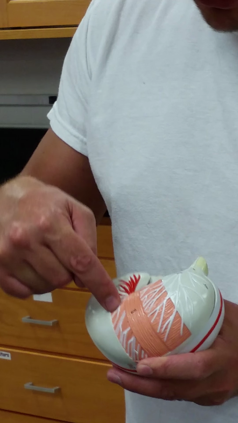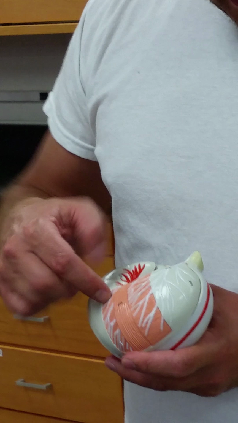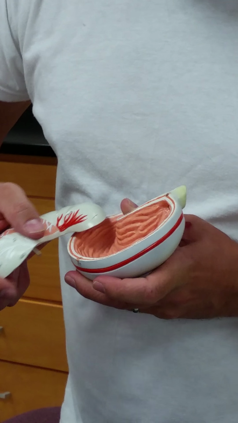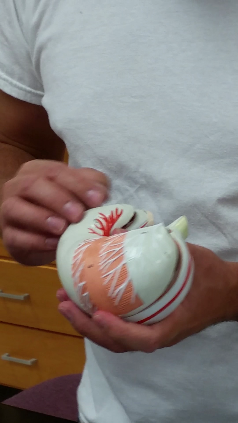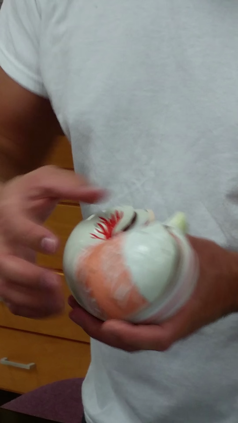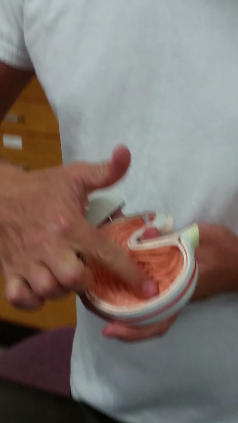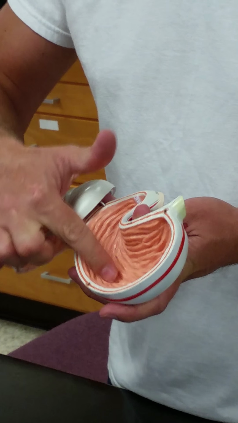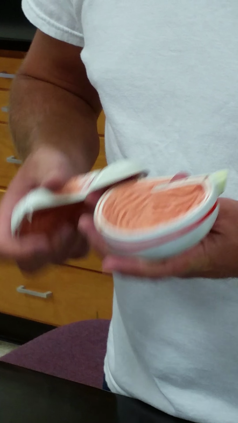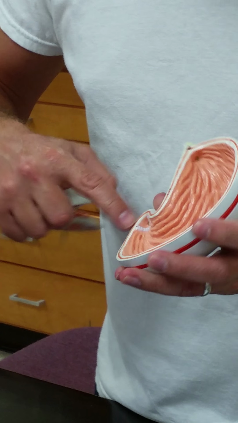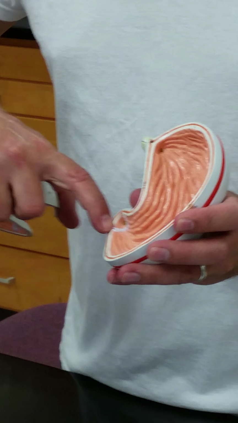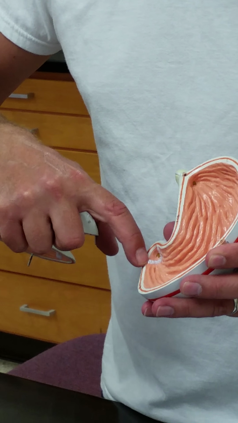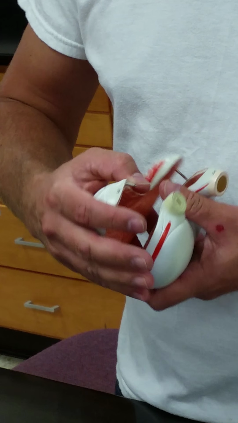Longitudinal, circular, and oblique. Serosa. The outermost layer is serosa. You open it up, you have your rugae, or your mucosal folds. This last part here, you can actually see the pyloric sphincter. And that's it for the stomach.